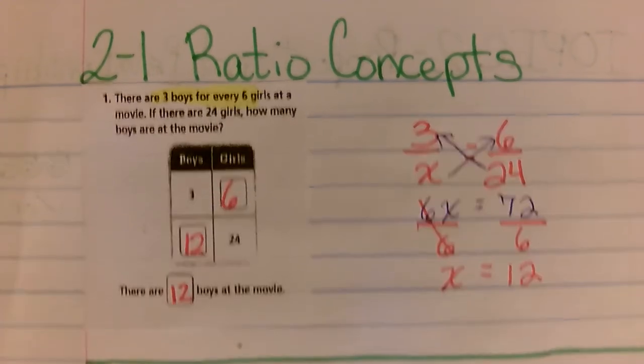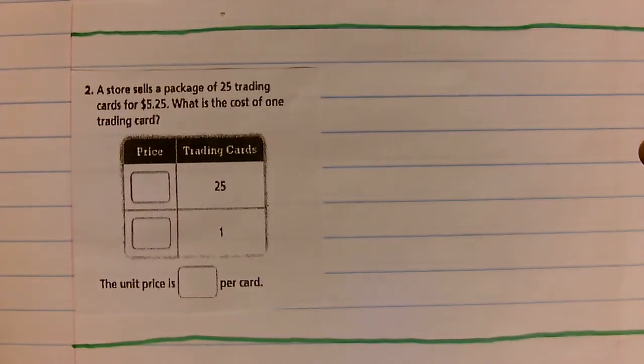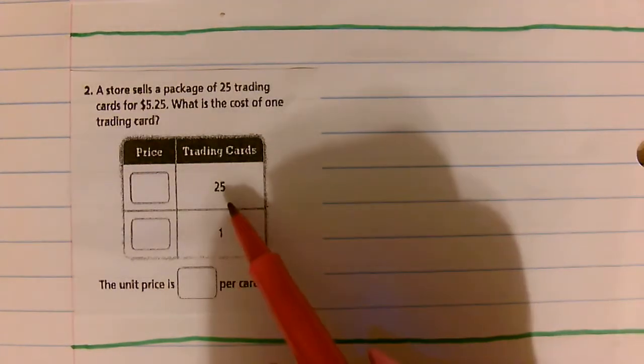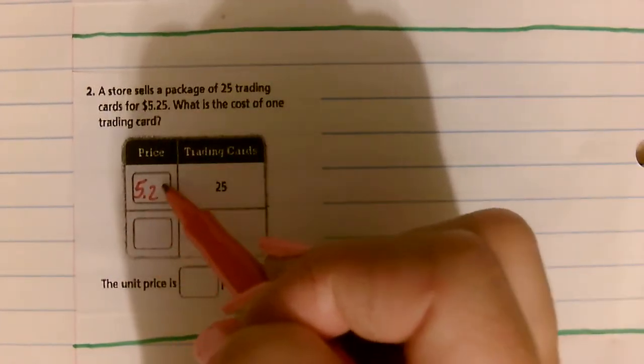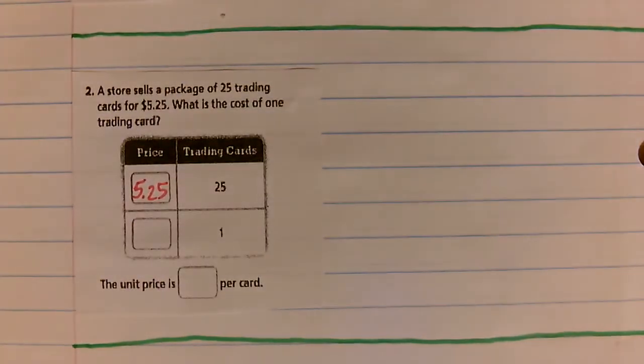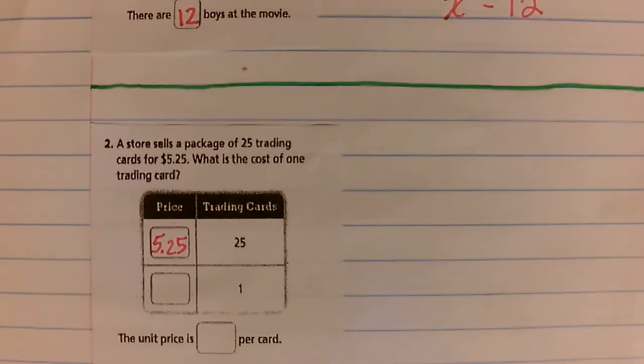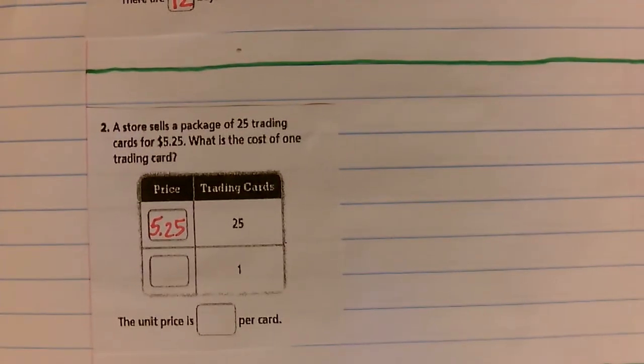Let's go down to the next one, number 2. A store sells a package of 25 trading cards for $5.25. What is the cost of 1 trading card? Alright, so we know that 25 trading cards cost $5.25, but we don't know how much 1 would cost then. So yes, you can probably figure this out without an algebraic equation, but I'd like you to build the proportion in order to see the relationship.